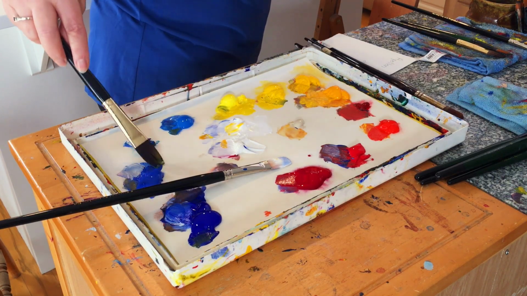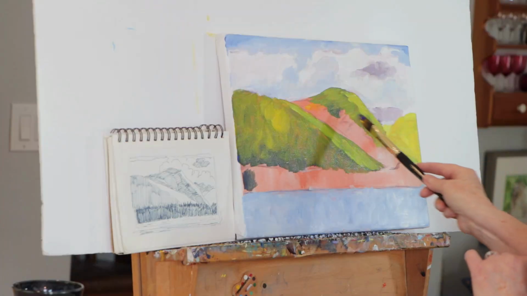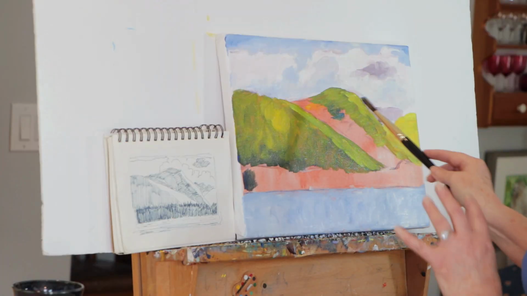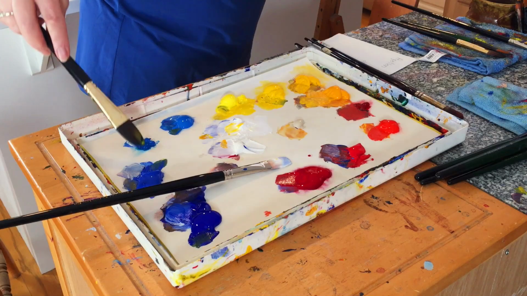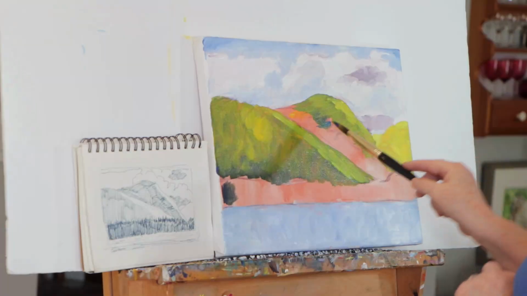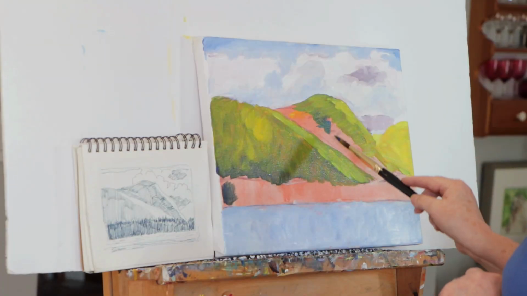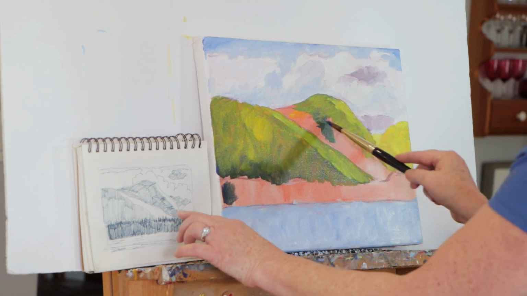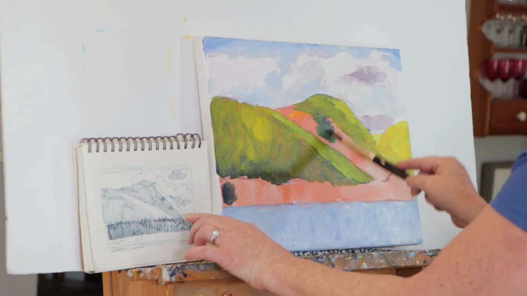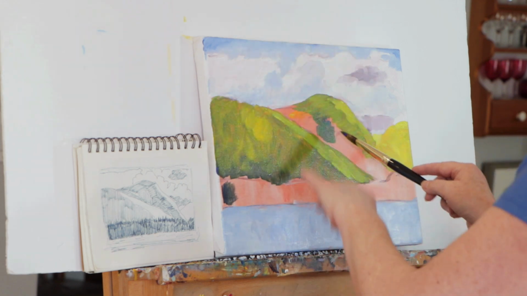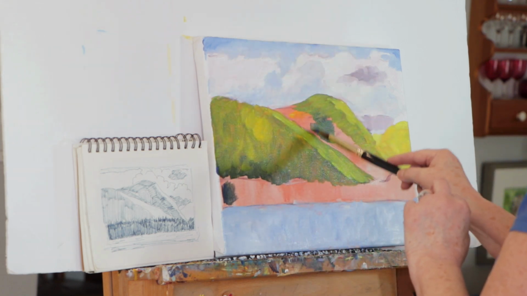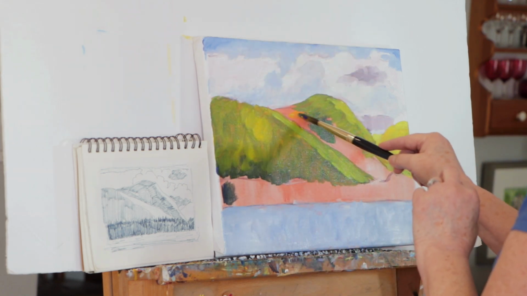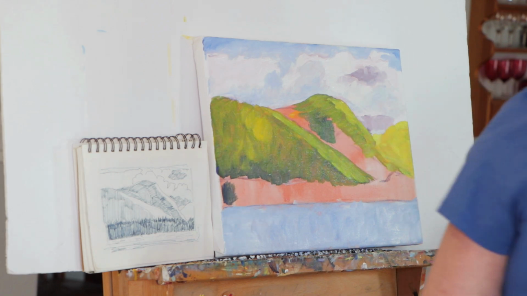Pick up some more paint, picking up cobalt blue, and just because I just picked up the cobalt blue, I'm going to deposit it here, and I notice that I have a stroke that's a vertical stroke. So that tells me that that part of the mountain was straight down and that there was less light there.